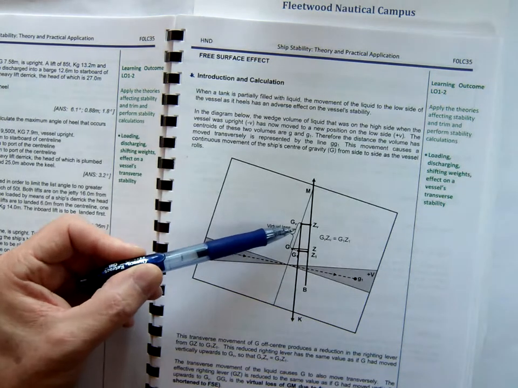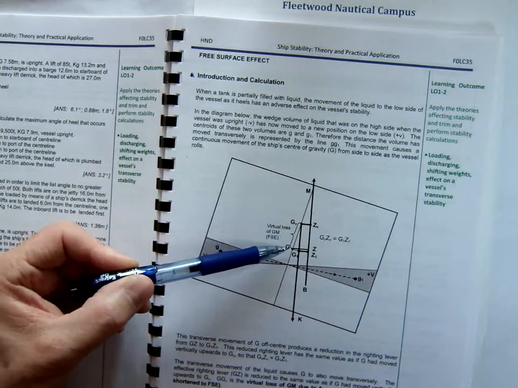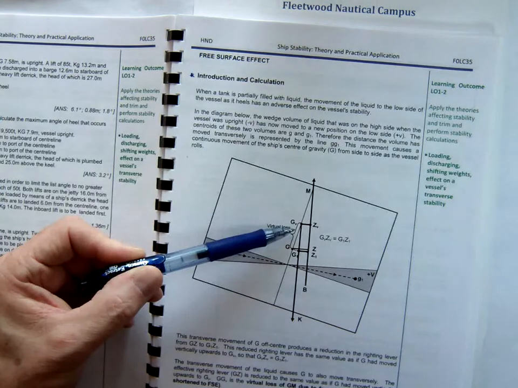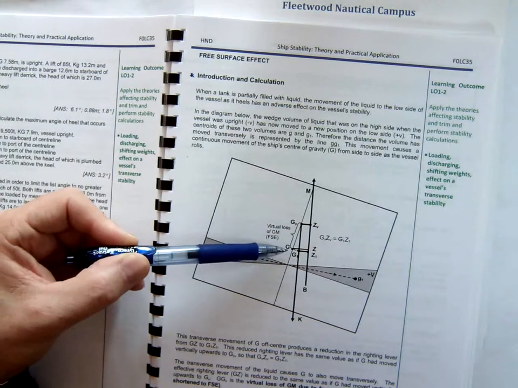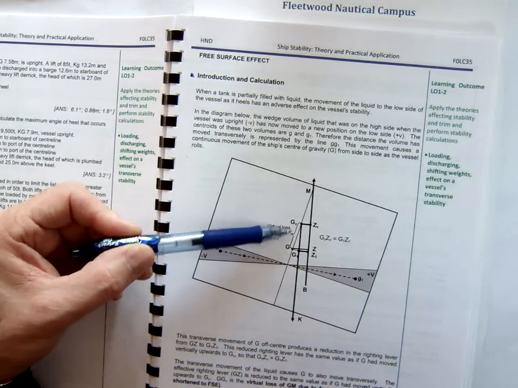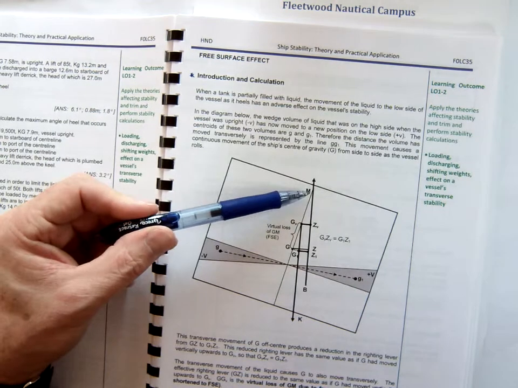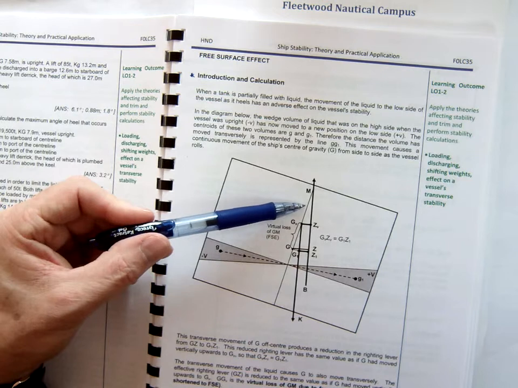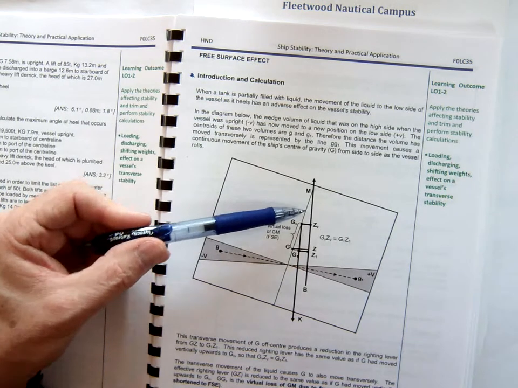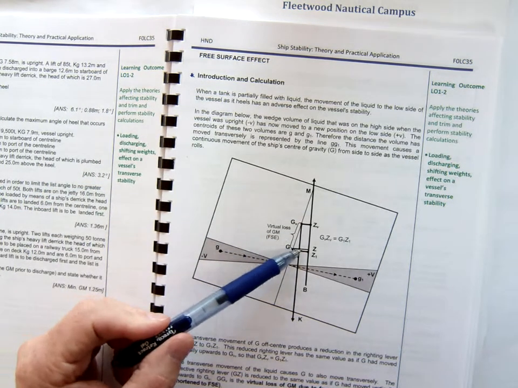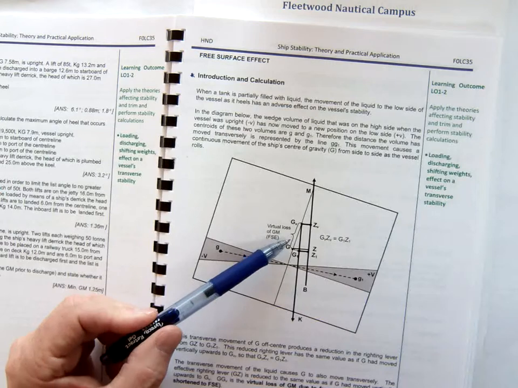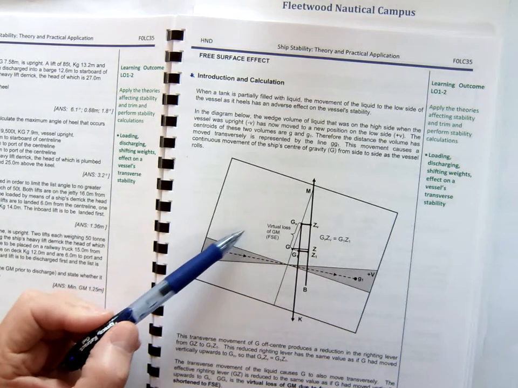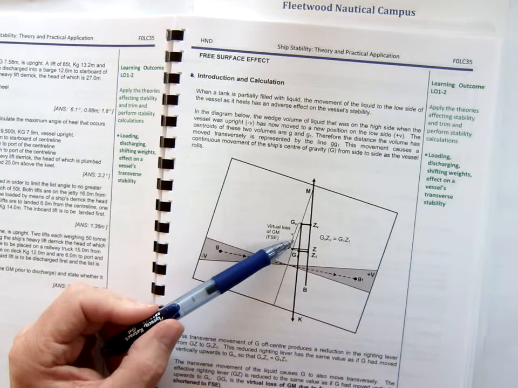G, of course, then moves to GV, and G to GV represents a virtual or apparent loss of GM. And we can see that this value, this free surface correction or free surface effect, reduces temporarily the GM of the vessel. So in other words, the GM becomes a fluid value. When the vessel rolls back and she's upright, then of course G will maintain its normal position. When she goes over, we'll have the virtual loss again.